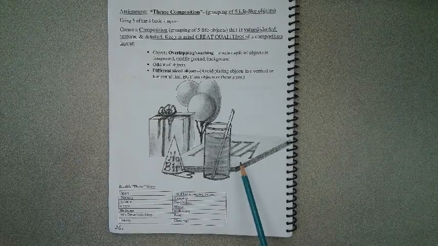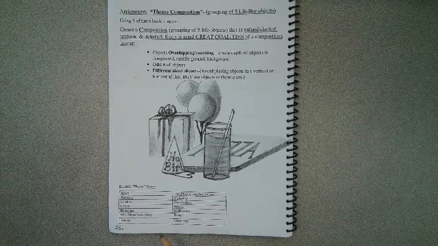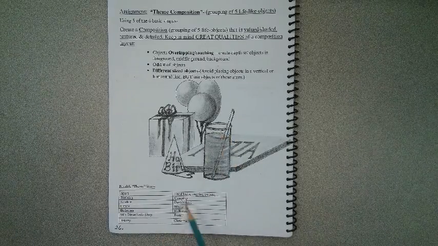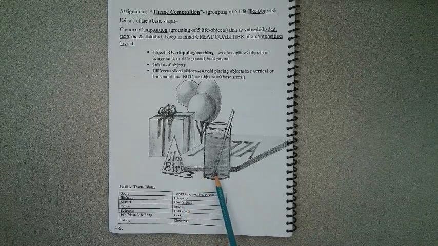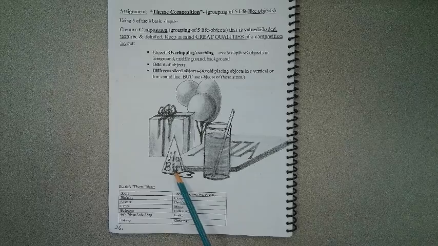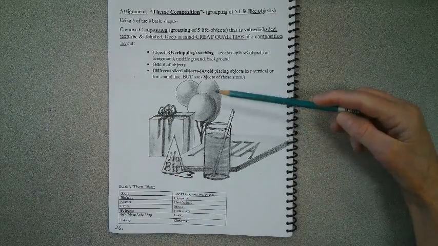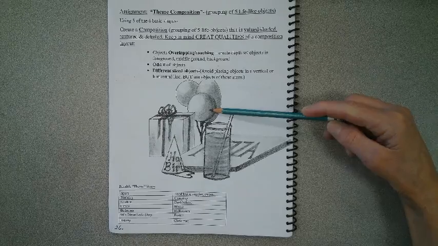I've done a pizza box, so we could call that our square. I've done a beverage, which is my cylinder. I've done a birthday party hat, which is the triangle. And I've also done oval balloons and circular balloons.